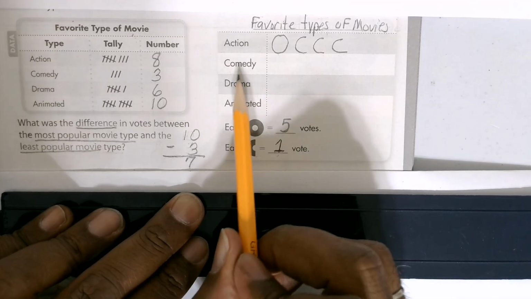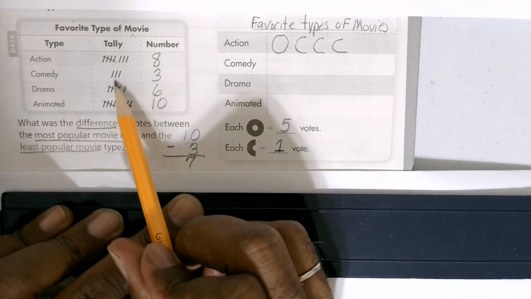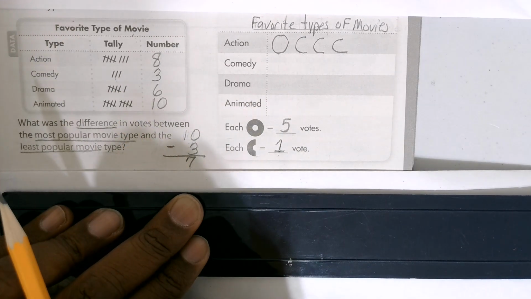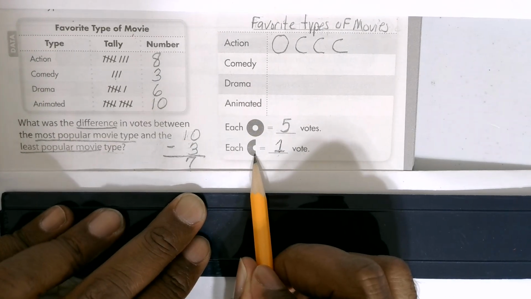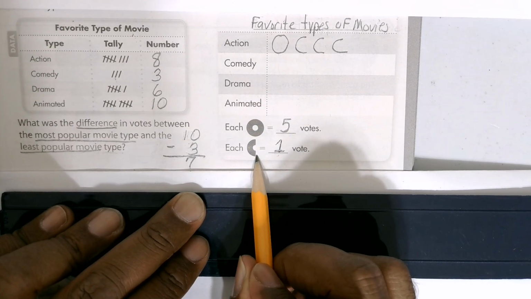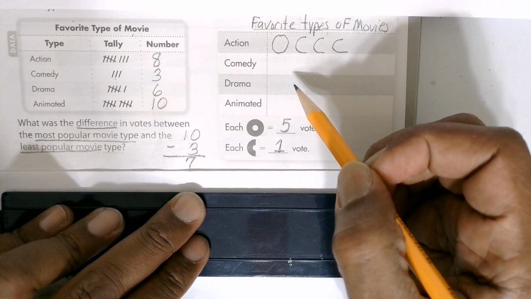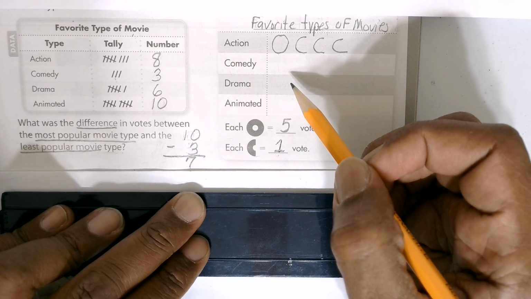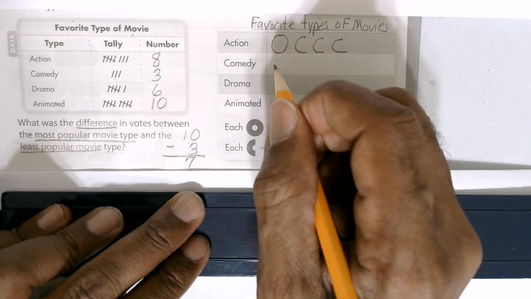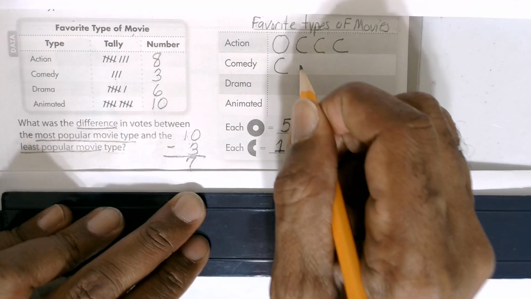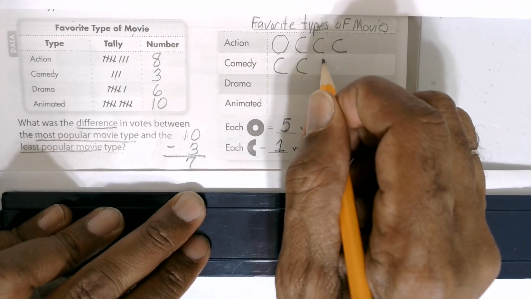Let's go to the next one, comedy. Comedy has 3. And we see each half circle is 1. So how many do we put down beside comedy? You're right. 3 C's. 1, 2, and 3.